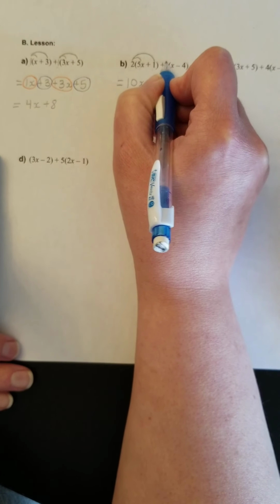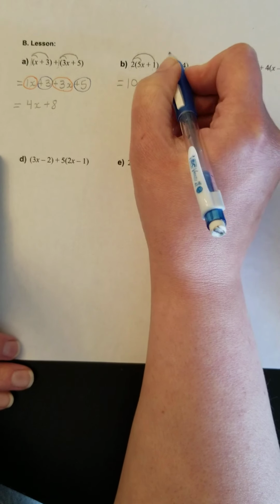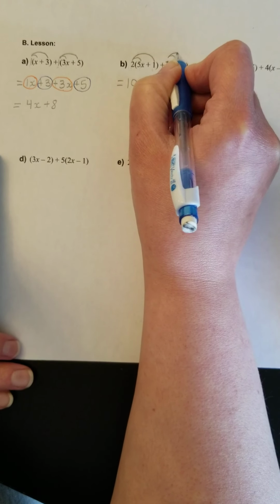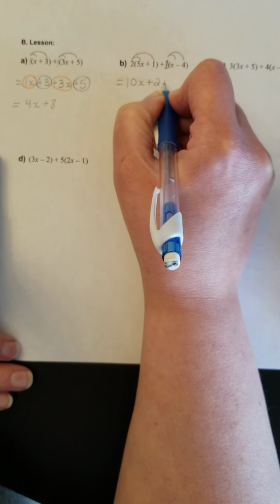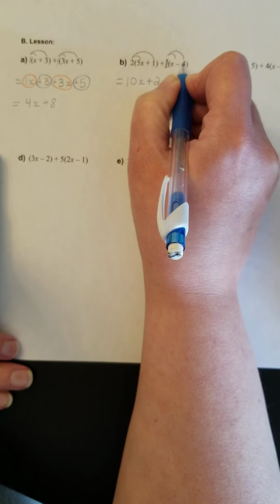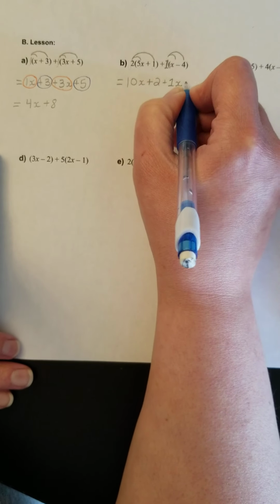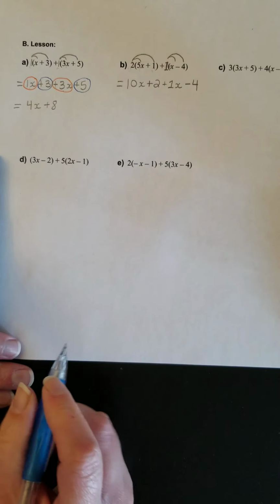Here I have plus, but no number in front, so I'm going to fill in a little 1 there. And then I'm going to distribute the 1 into the brackets. 1 times 1x is plus 1x. And positive 1 times negative 4, positive and negative make a negative, and 1 times 4 is 4.